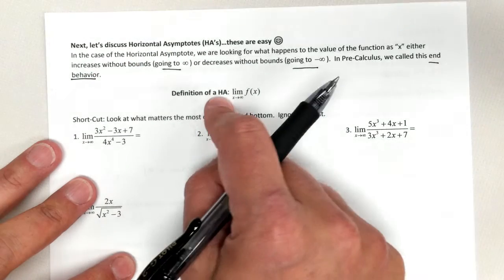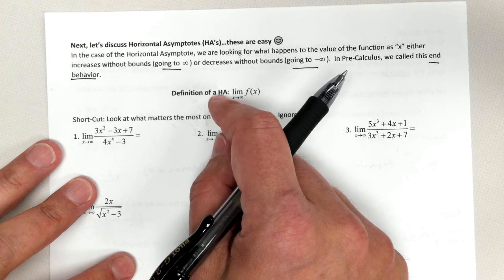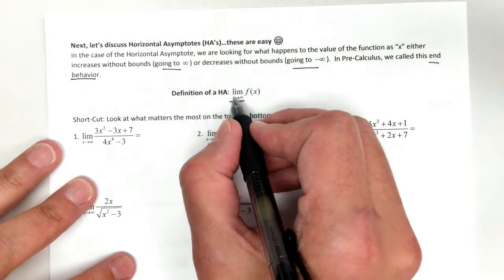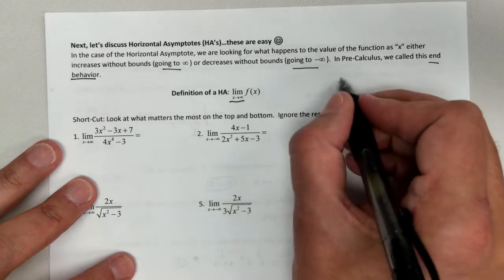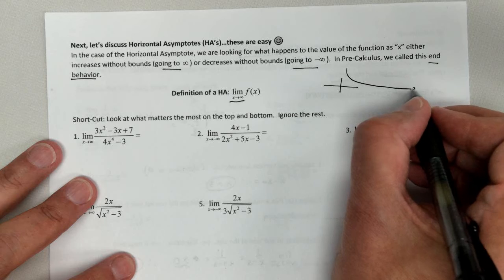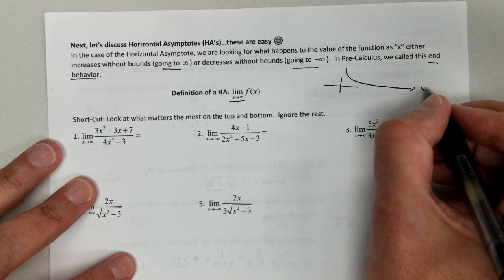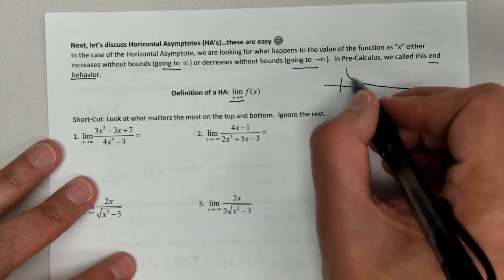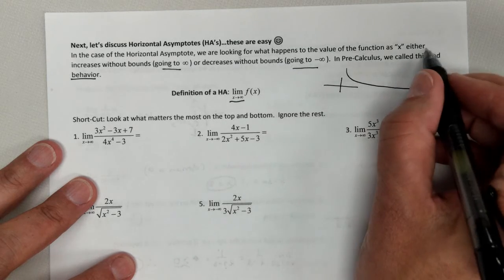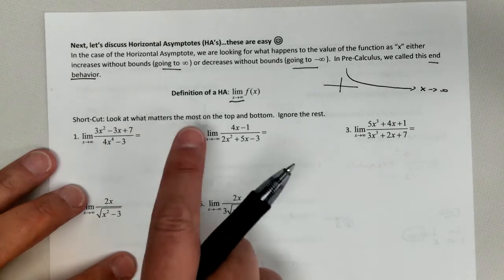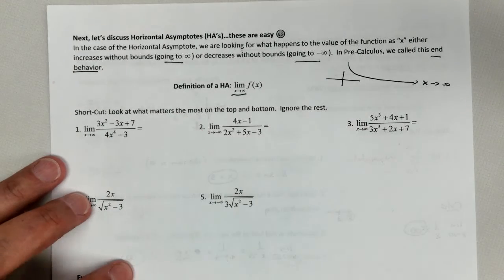So let's define what a horizontal asymptote is. Simply put, a horizontal asymptote is defined as any time we take the limit as we go to infinity. Because what we want to find out is what's happening to the behavior of the function as x goes to infinity. Are we approaching a horizontal line? Are we approaching a slanted line? Are we approaching some weird shape? There is a shortcut for this, and this is what we're going to take a look at.